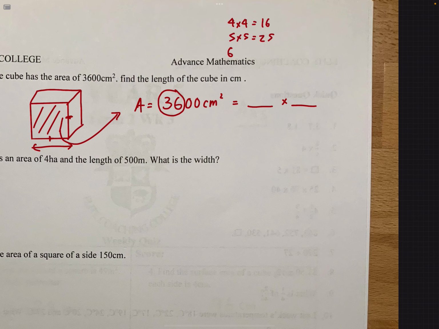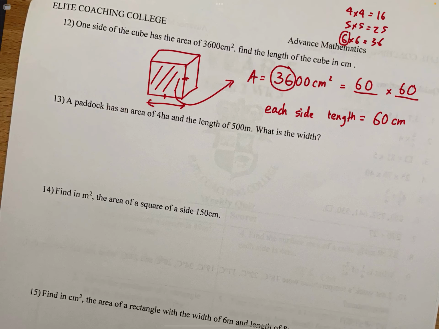Can't be. 6 times 6 is 36. So we know it's going to be 6. Now let's put in a 0 each to see if that works. Does 60 times 60 give me 3,600? Indeed it does. So each side length equals 60 centimeters, and that's the answer for that one.